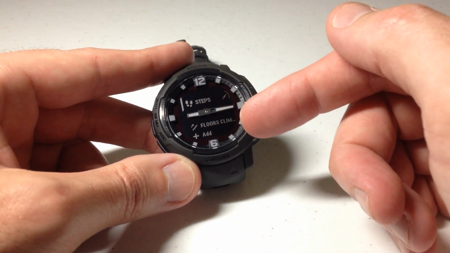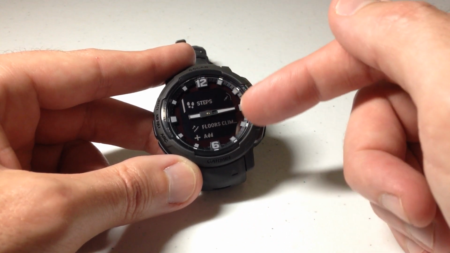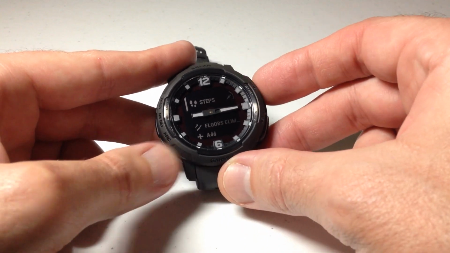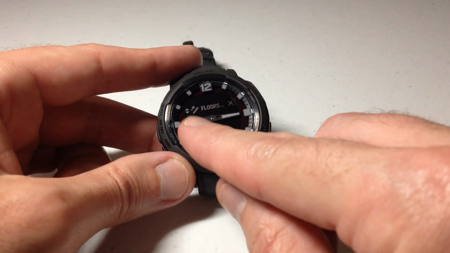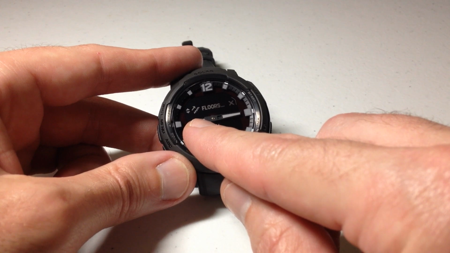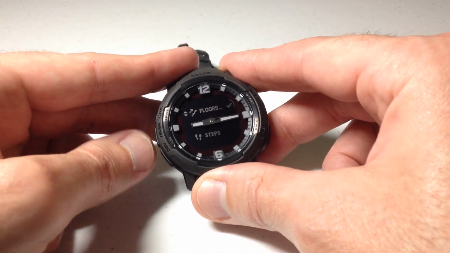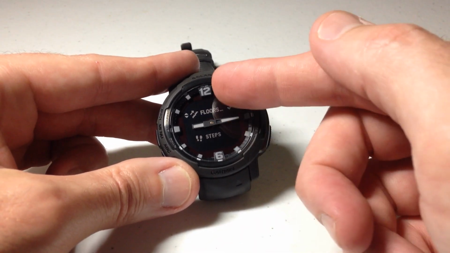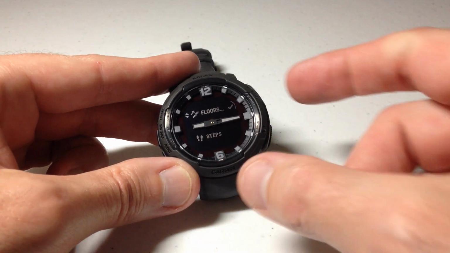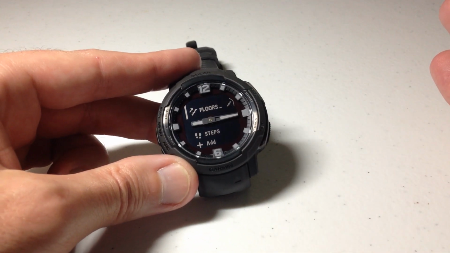I can basically rearrange these. Maybe I want to move forest climb to my first glance and then steps down. All I have to do is basically choose the item I want to move, and you'll see there's a little arrow icon out to the side. I'm going to simply use the up or down button on the left-hand side, and I'm going to rearrange it in my glance list. So I have moved forest climbed up, which moved steps down. I can press GPS, and I've successfully edited my glances.